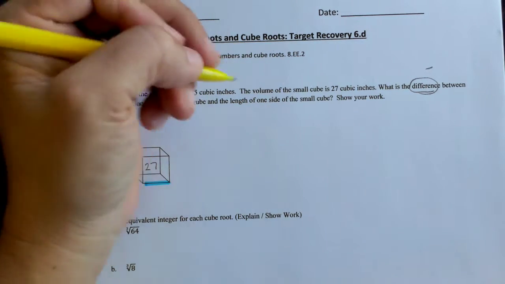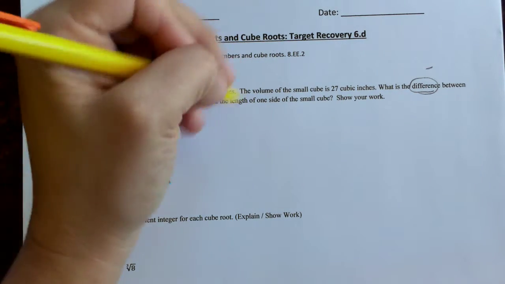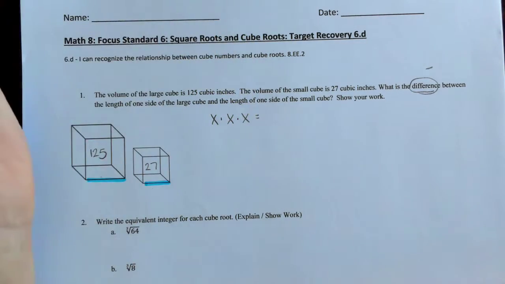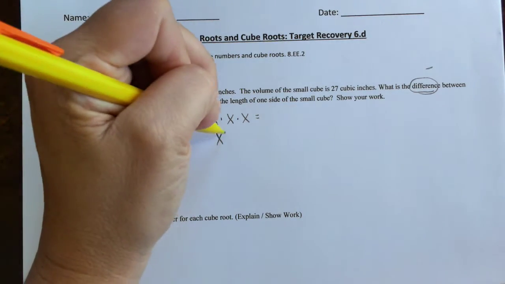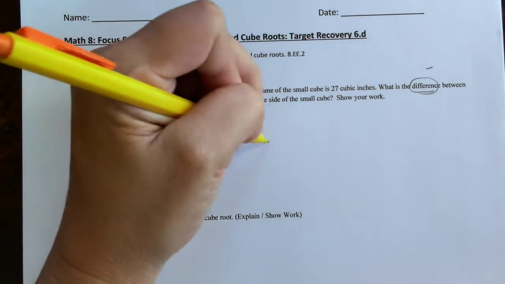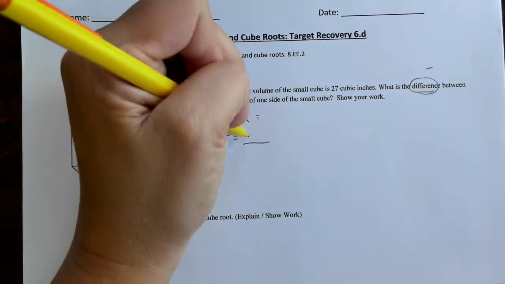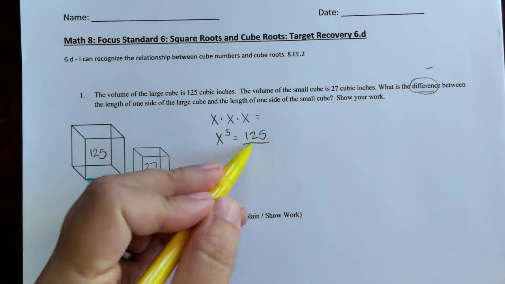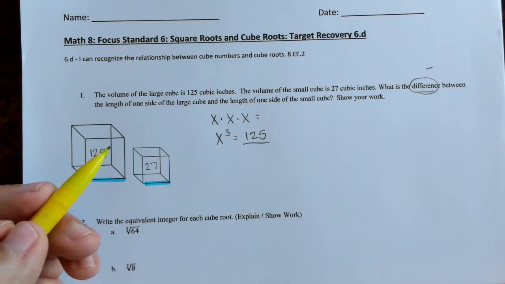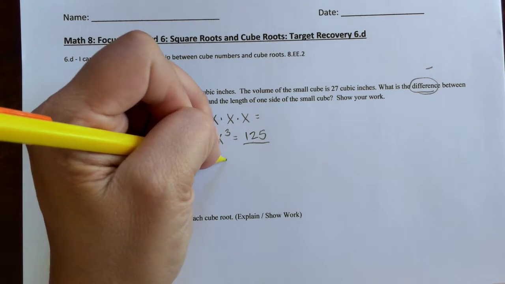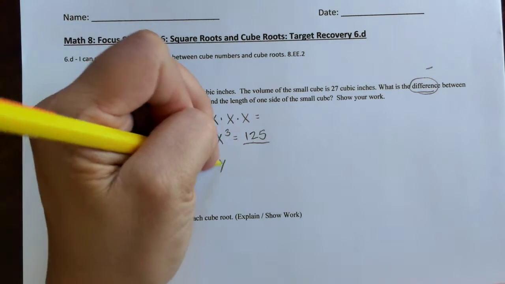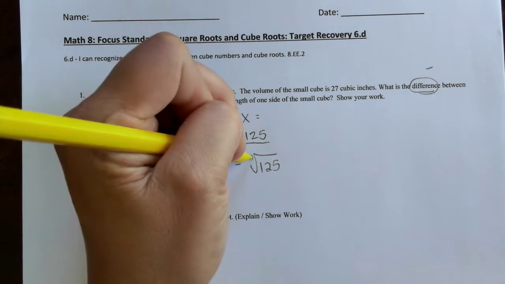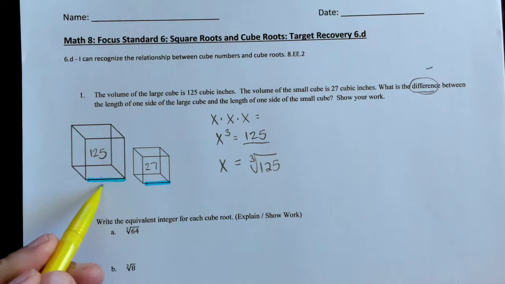So we know when we are dealing with a cube that we are going to take a side length times a side length times that same side length to equal the volume of the cube. So that looks like x cubed is what we have inside there. Well, what we have inside there is 125 cubic inches. And in order to undo that cube, we cube root everything. So if the side length is x, then the side length is the cube root of 125.